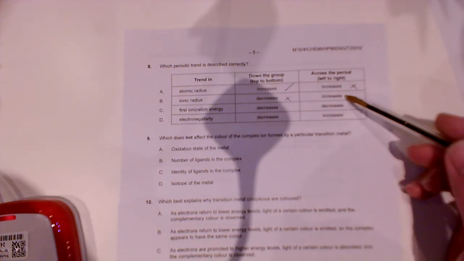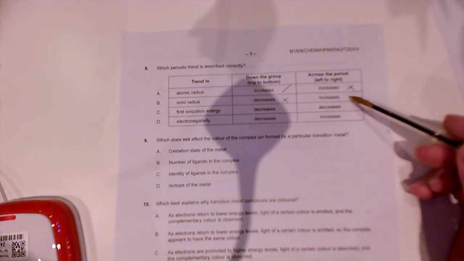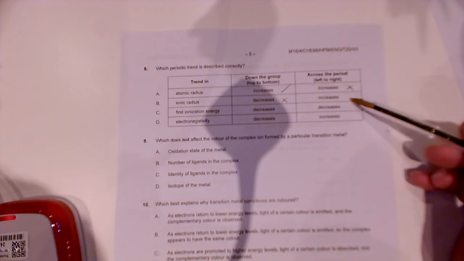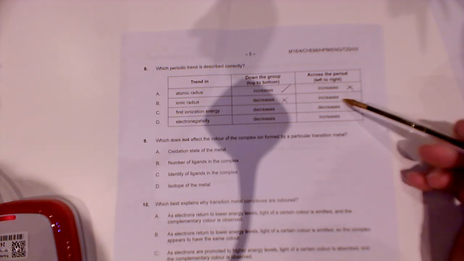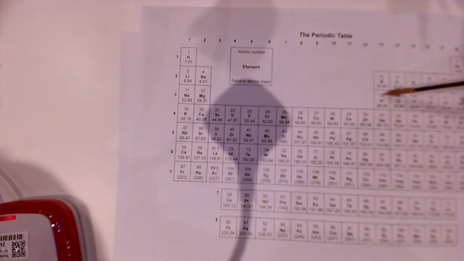Increases? Well, there's a bit of a funny one, ionic radius, because remember that's not clear cut, because it depends on whether it's formed a cation or an anion, so you have to look at it on a case by case basis. So obviously on the left hand side the ionic radius decreases as you go from something like Na+ to Mg2+ to Al3+, because they're all isoelectronic, to 8, and then the bigger nuclear charge pulls the electrons in more tightly.